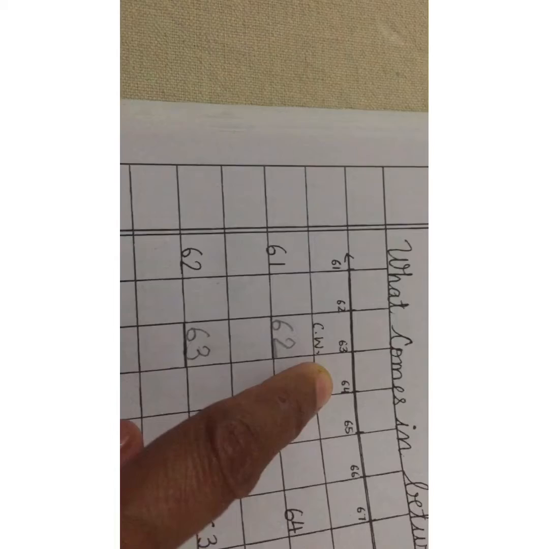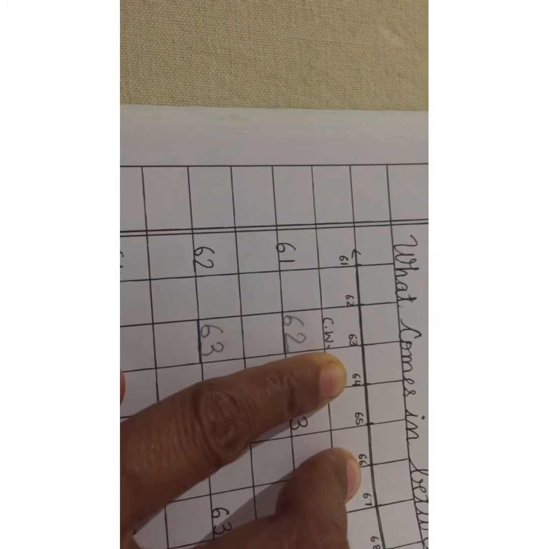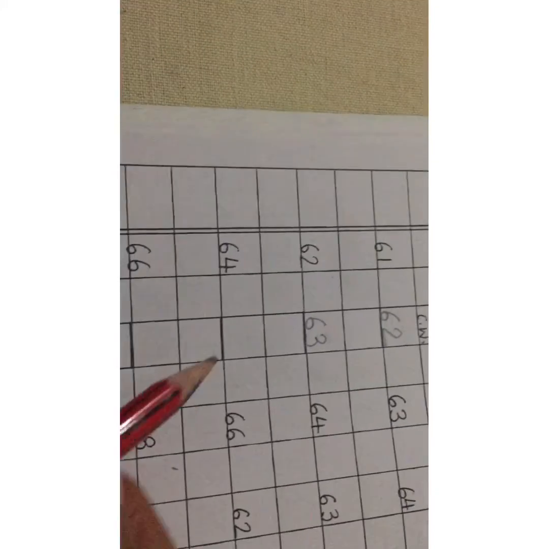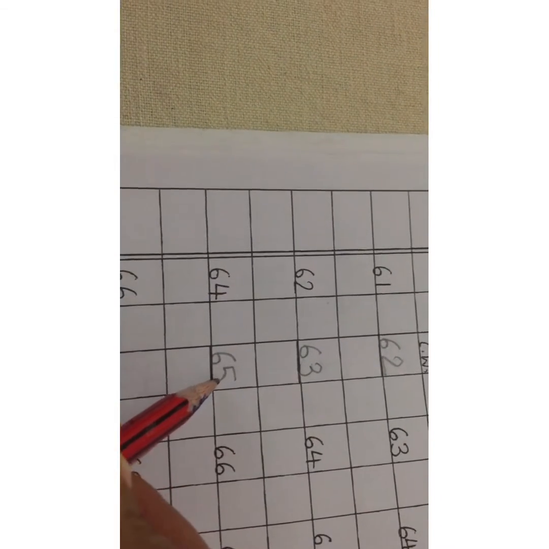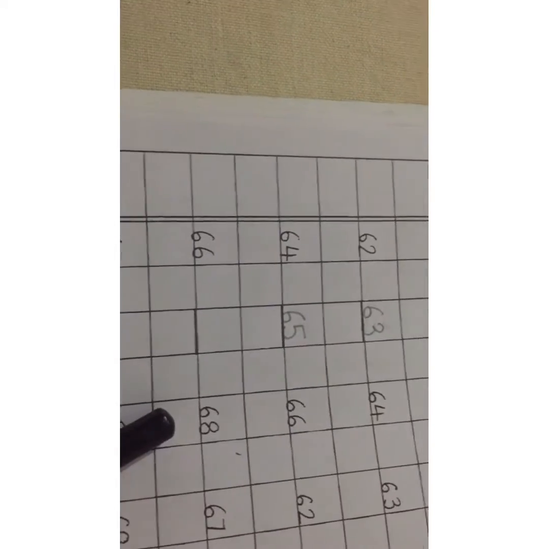Now this is number 64 and this is number 66. We will look for number 64 and we will put our other finger on 66. We will find number 65 in between. So we will write 65 here.